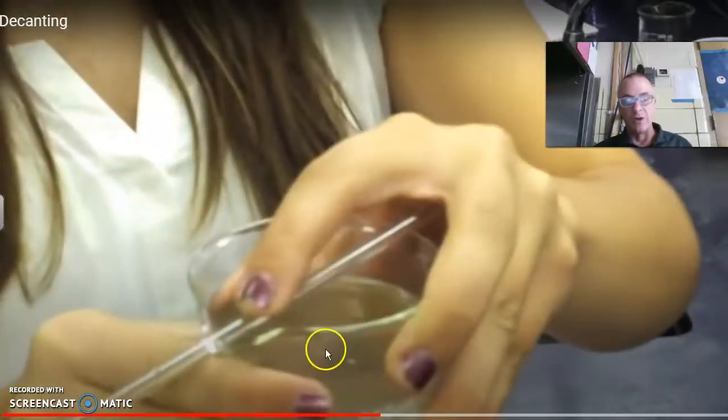Actually, this is important, what she's showing you here. If you notice a beaker, this is a beaker right here. A beaker has a beak on it, which is a spout, very useful for transferring liquids. So they put that little spout on there.